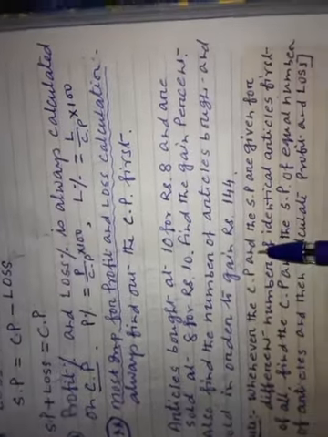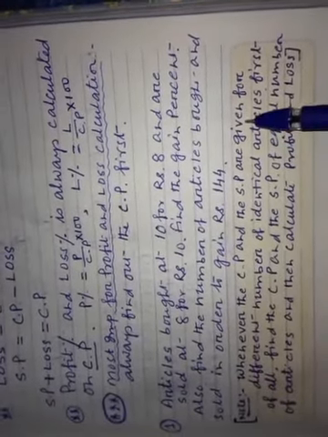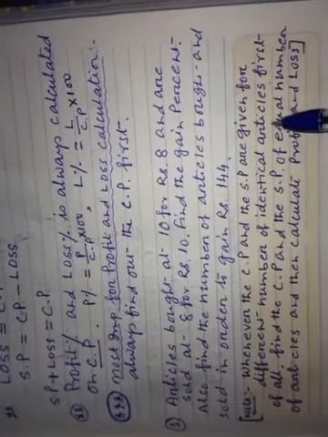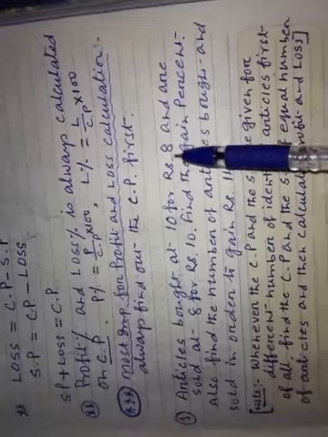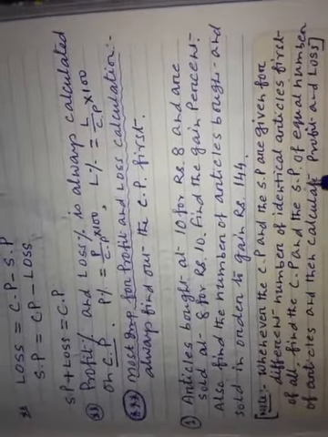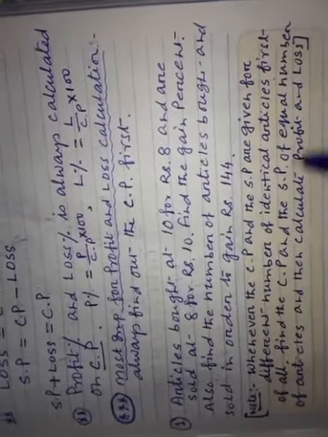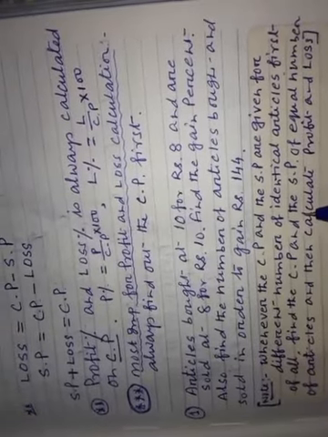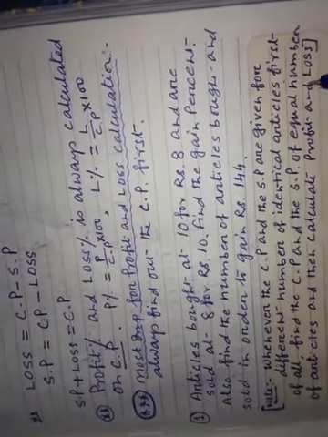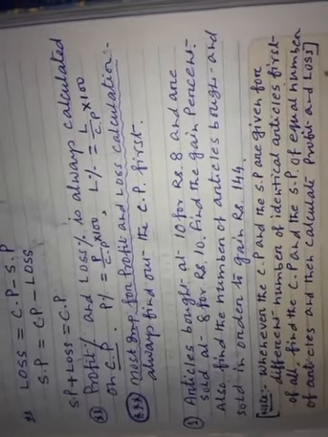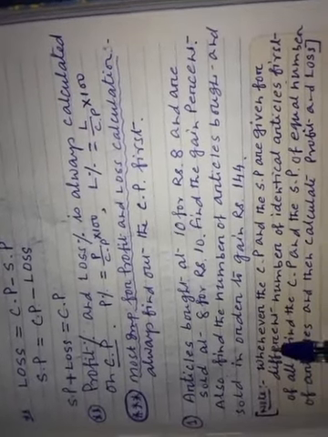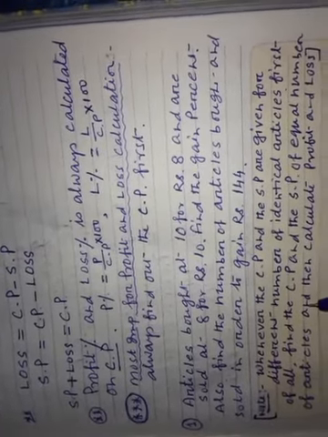Whenever the CP and SP are given for different numbers of identical articles, here the different numbers, one is 10 and one is 8, identical articles, first of all find the CP and the SP of an equal number of articles and then calculate the profit and loss. So remember this note, it's very important for you, and this type of question comes. Okay, now I'm going to solve the problem here.